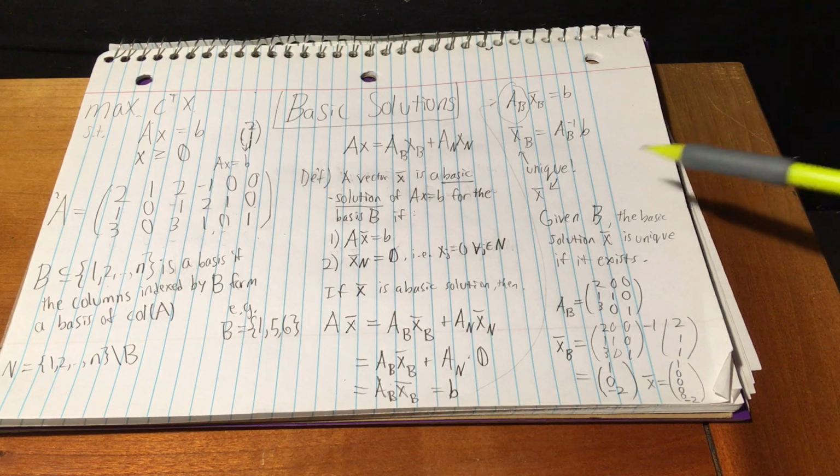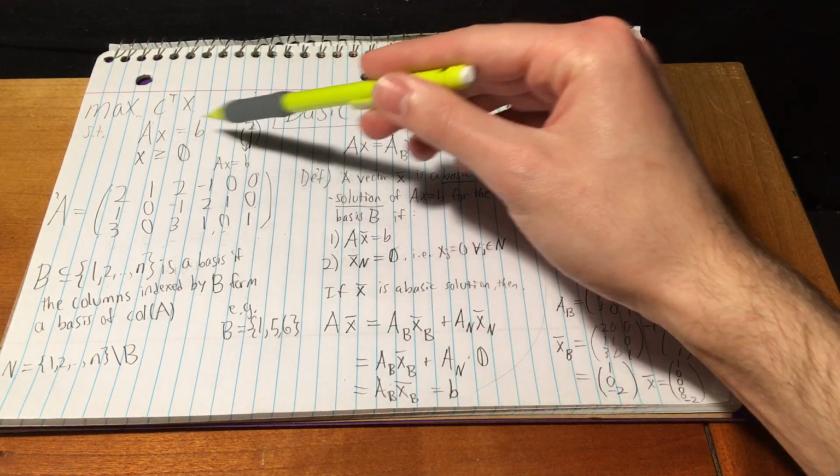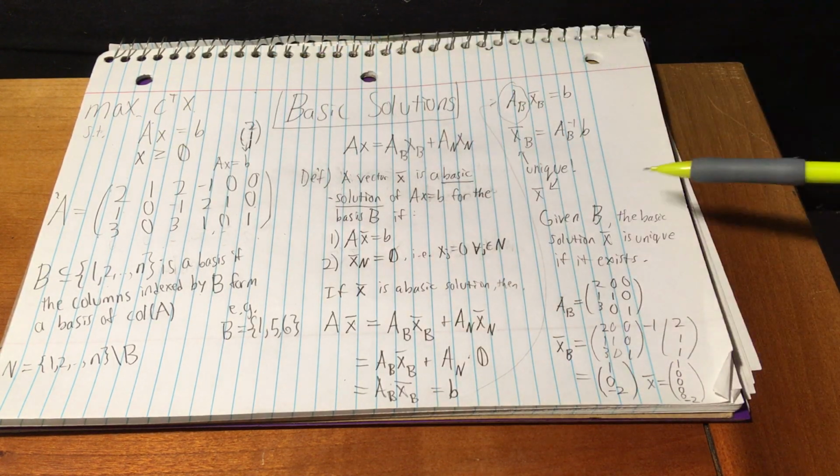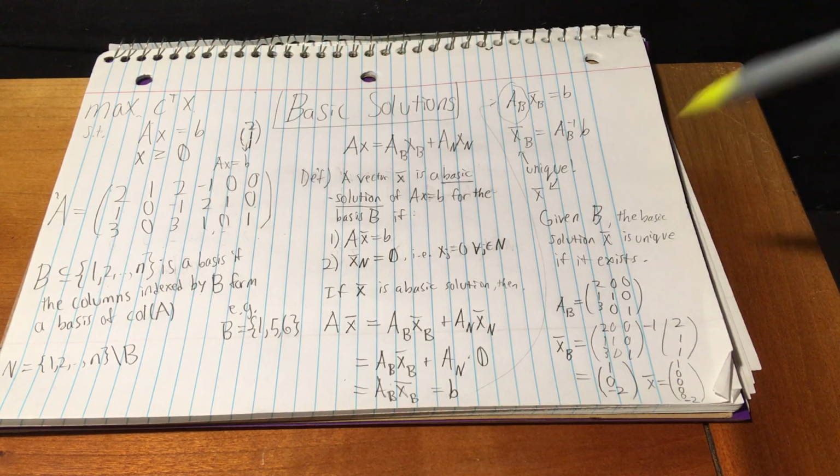We just wanted to show that given a basis B, if Ax equals b has a solution, then it has a unique solution for a given basis B. A unique basic solution for a given basis B.